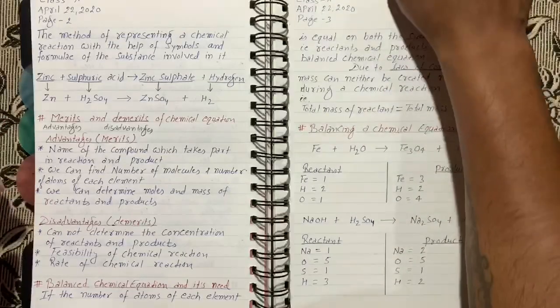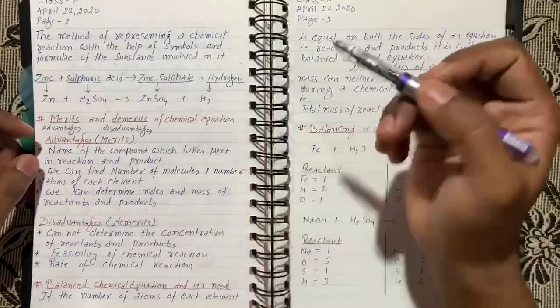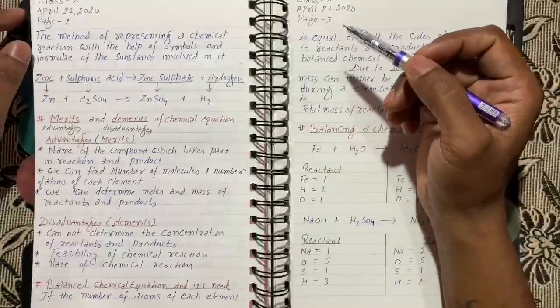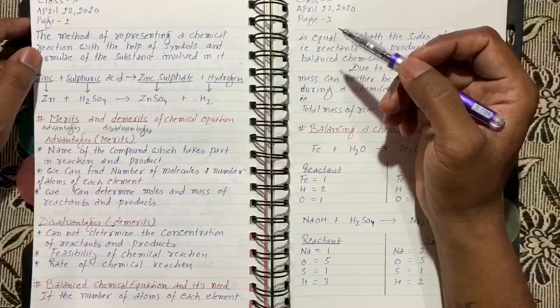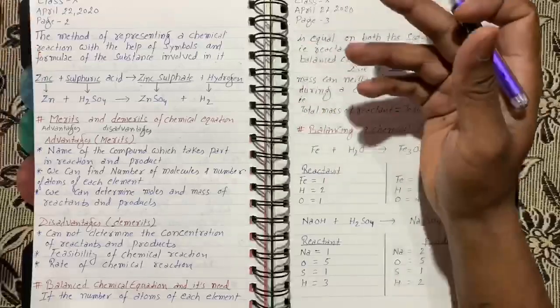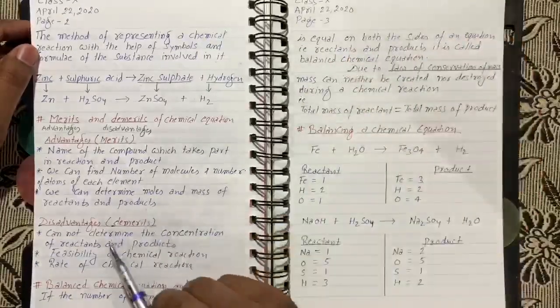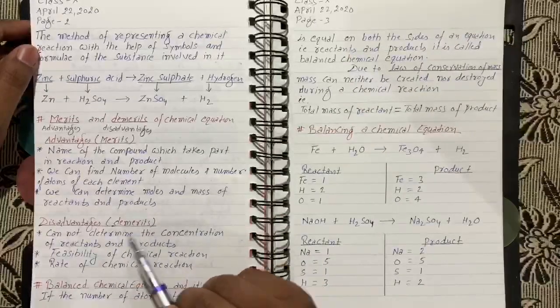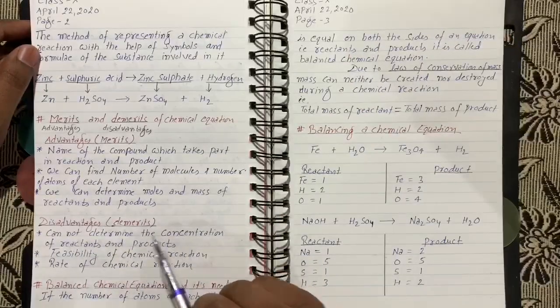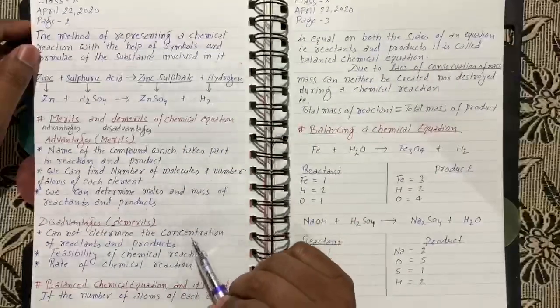Okay. We can determine the moles and mass of the reactant and product. In class 9th we have studied how we can determine the moles, and also find out the mass of the reactant and the product that take part in the chemical reaction. Okay. Now the demerits, or the disadvantages. We cannot determine the concentration of the reactant and the product. Here concentration simply means the purity.